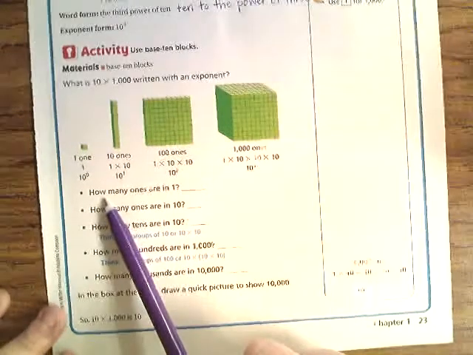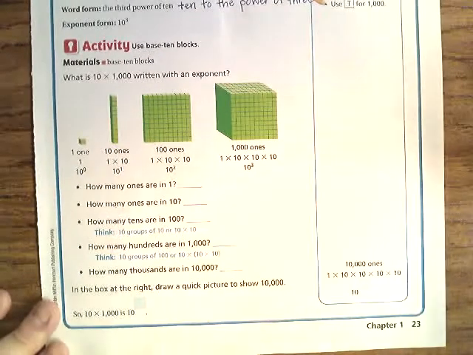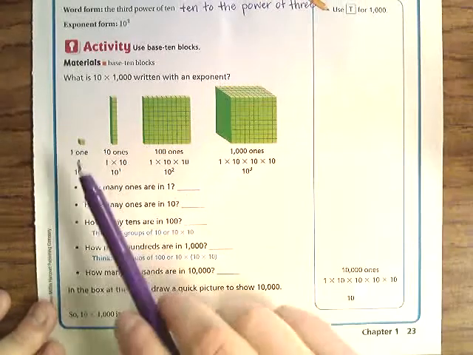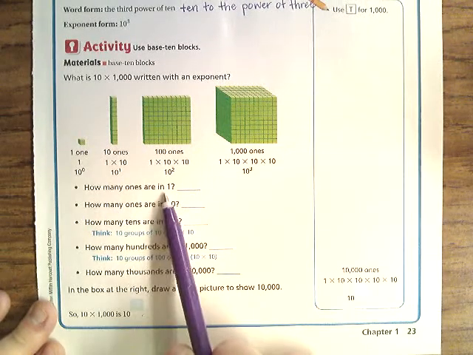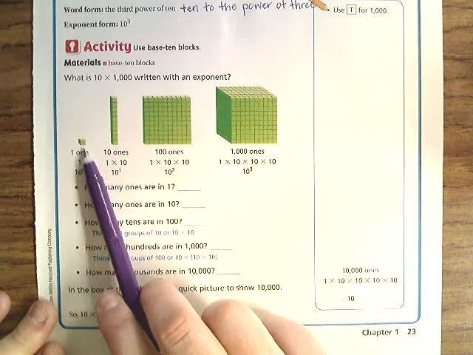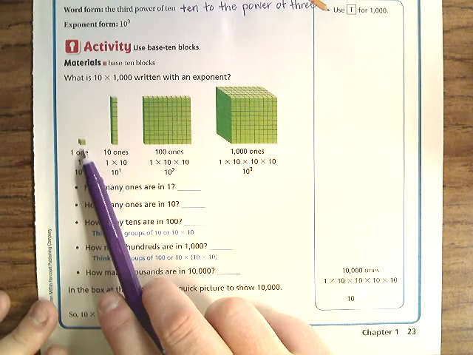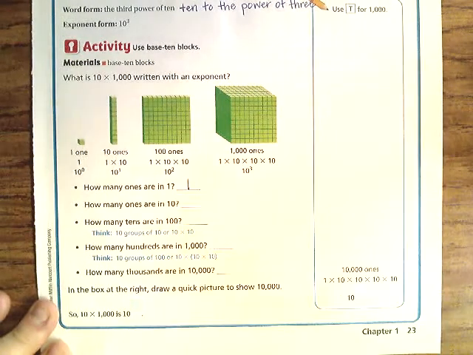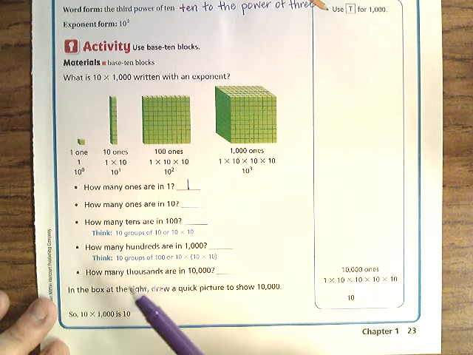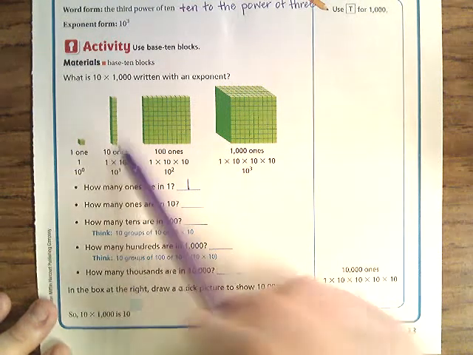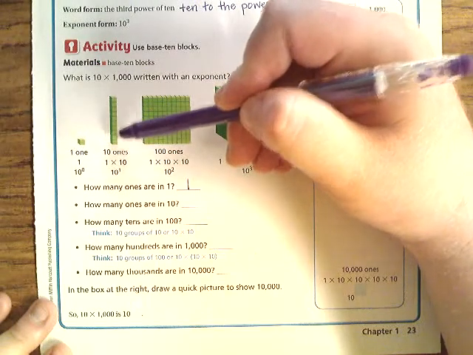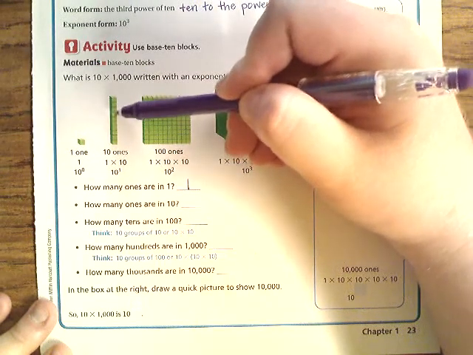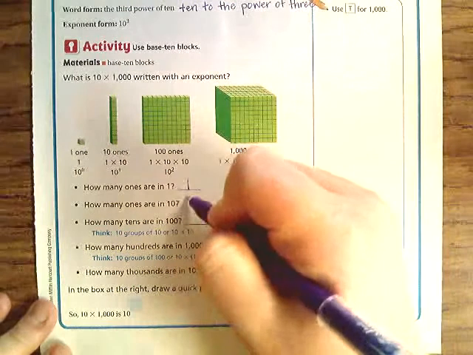So let's look at these bullet points down here. So it says, how many ones are in 1? So if we look at 1 here, how many ones do you see? Well, we see 1. So we're going to write a number 1 there. Okay, the next part says, how many ones are in 10? So we're going to look here. And we're going to count the ones. We've got 1, 2, 3, 4, 5, 6, 7, 8, 9, 10.